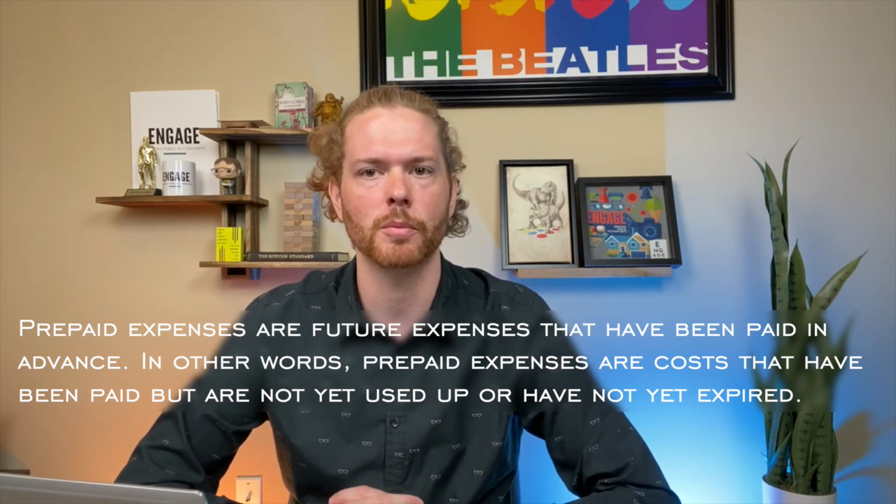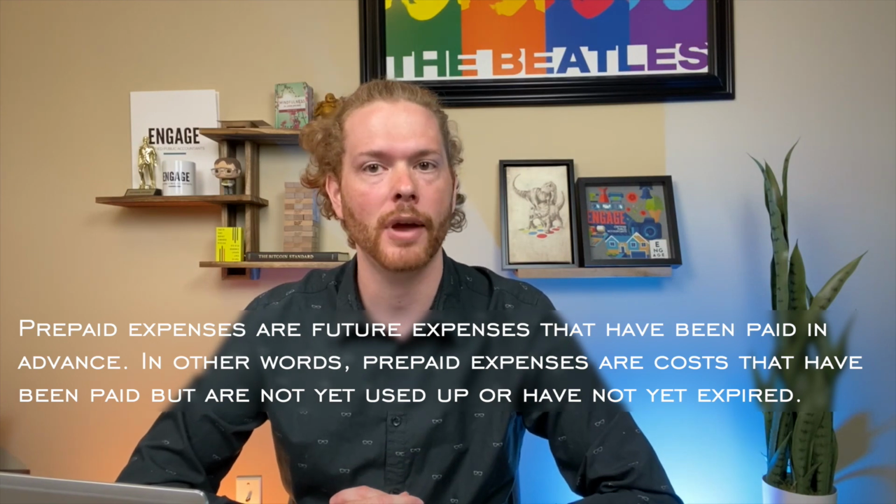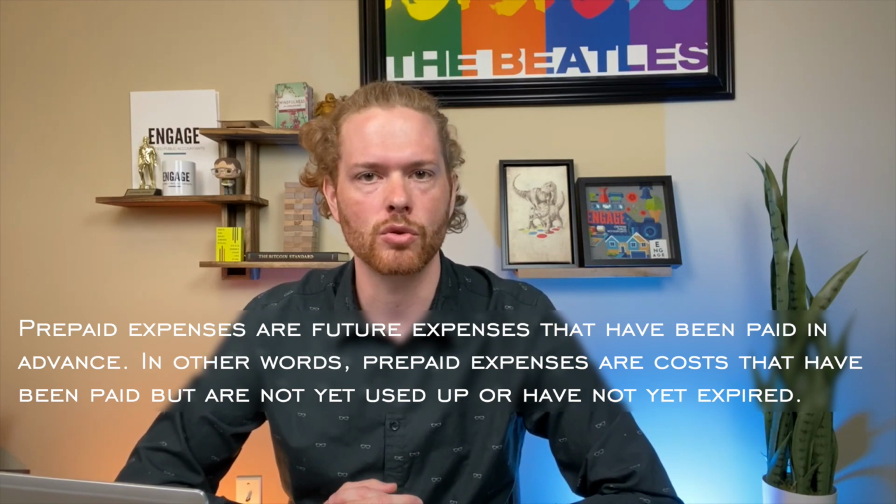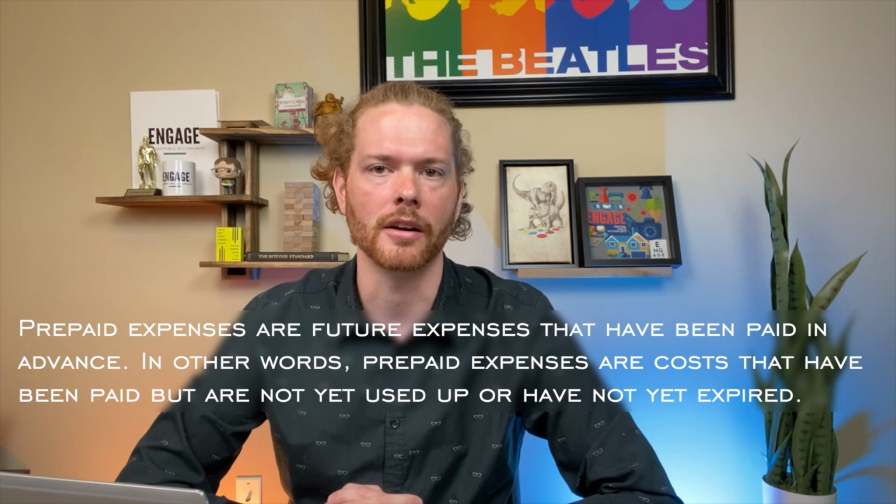In other words, prepaid expenses are costs that have been paid but are not yet used up or have not yet expired. Now, the definition you need to know is that prepaid expenses are expenses that you've paid for in advance, and because you haven't used them yet, you haven't recorded the expense, and until you do, it just sits on your balance sheet. So the easiest example is paying a 6-month insurance premium.